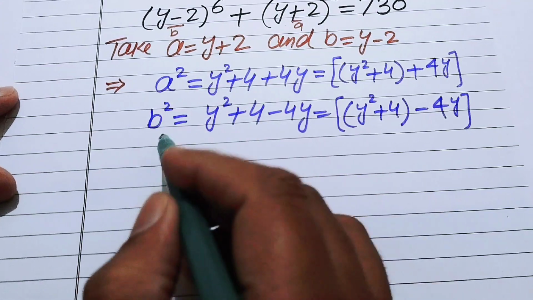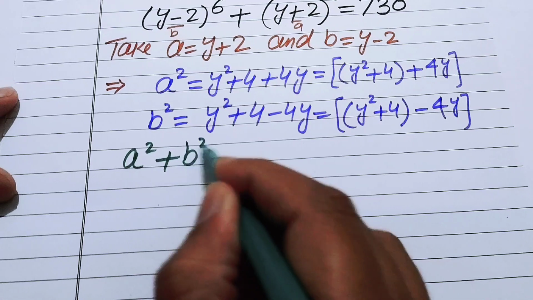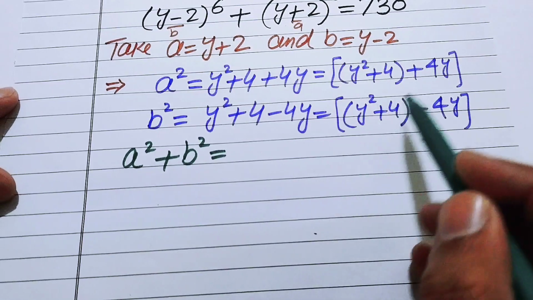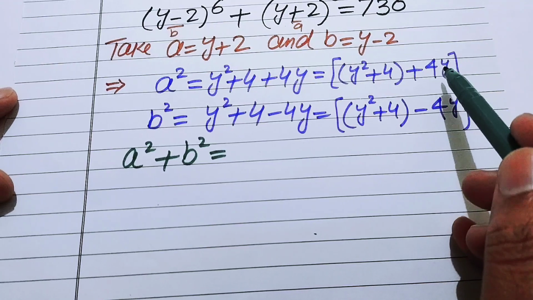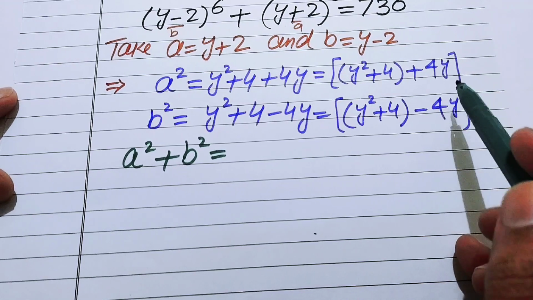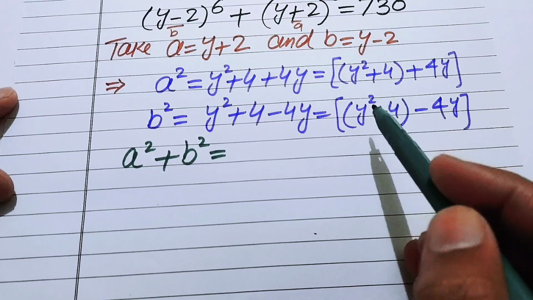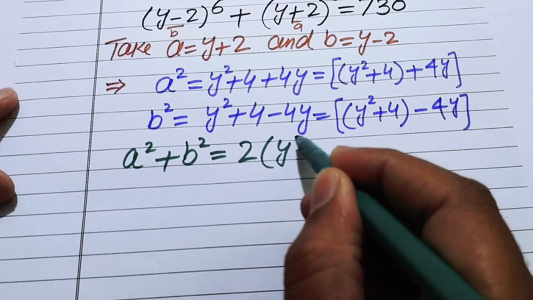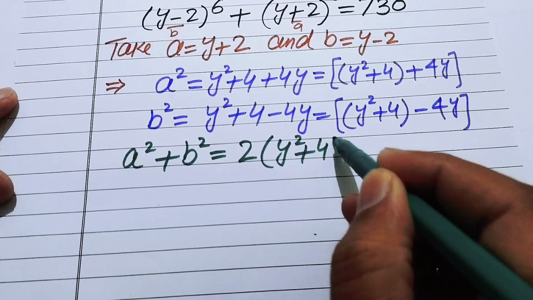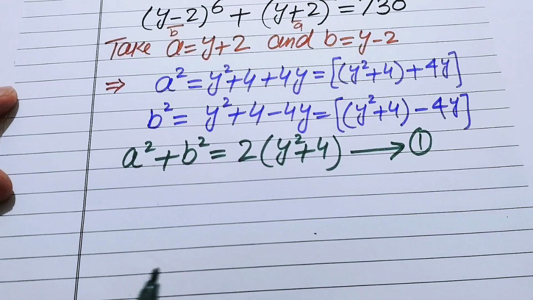When you add a squared + b squared, you see that the +4y and -4y cancel each other, and these two terms are like terms, so they add, and you get 2 times (y squared + 4). I can name this equation number 1.